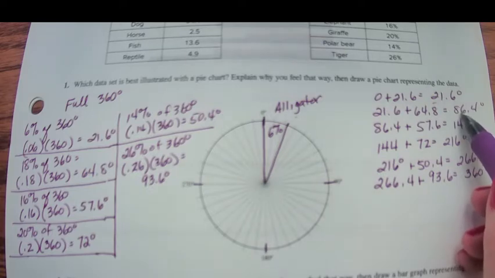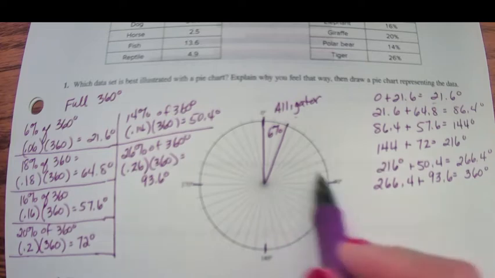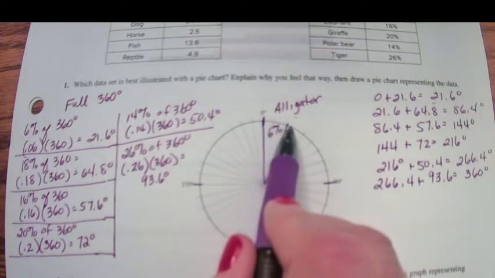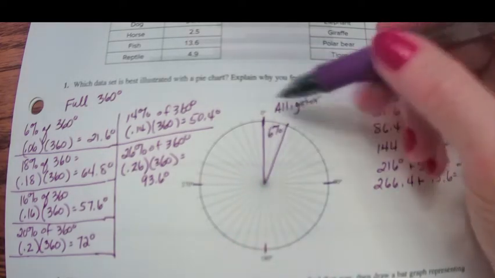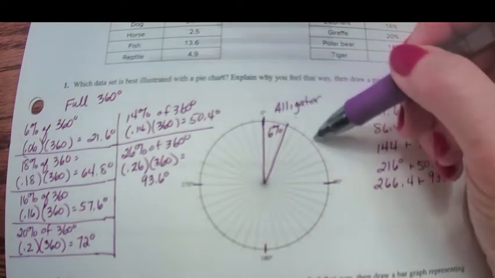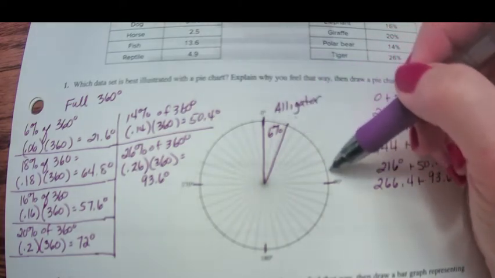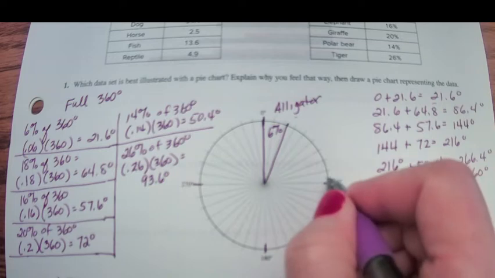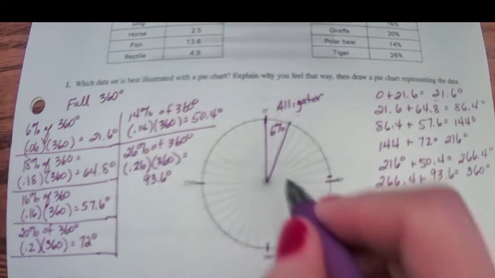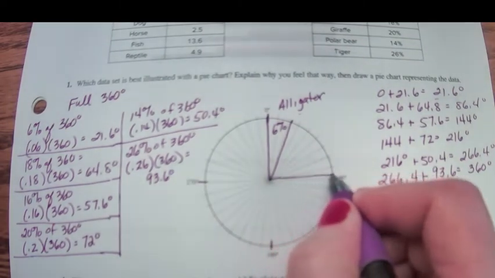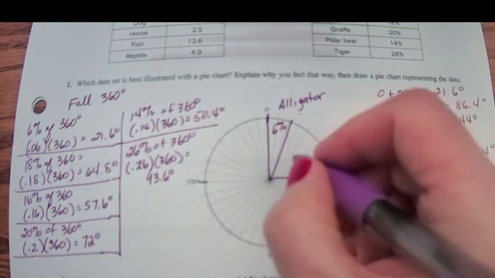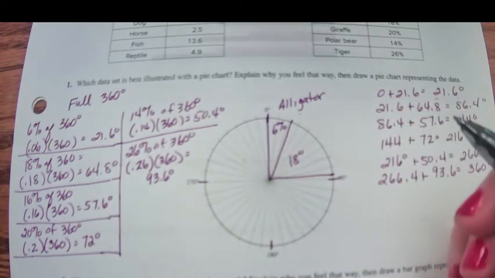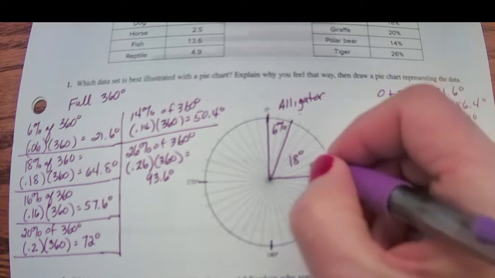Our second piece ends at 86.4 degrees. 10, 20, 30, 40, let me go this way. 10, 20, 30, 40, 50, 60, 70, 80. 86.4 goes to about there. And I'm going to say that's 18%, and that is dinosaur.